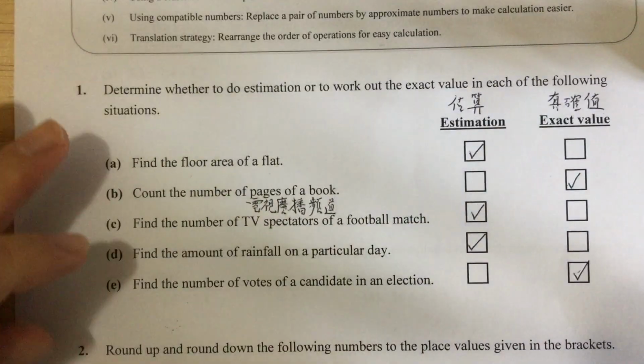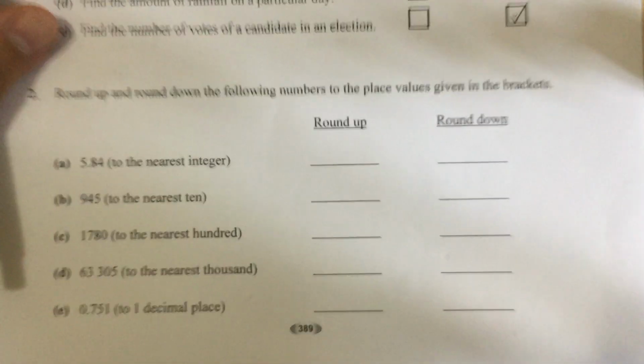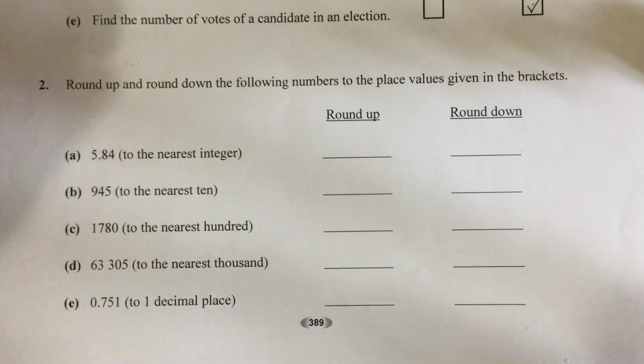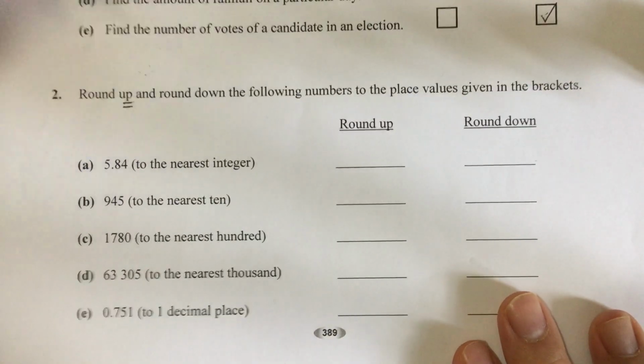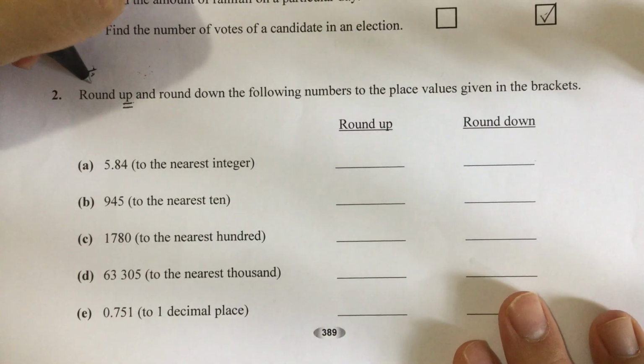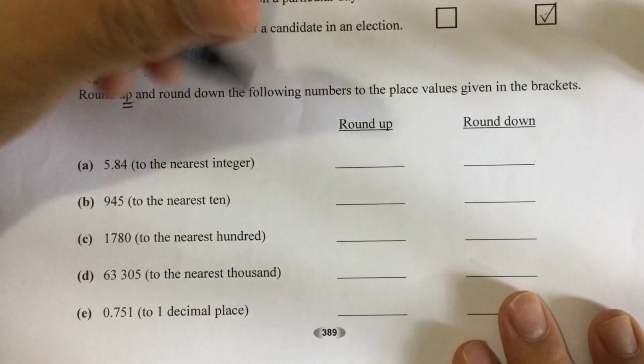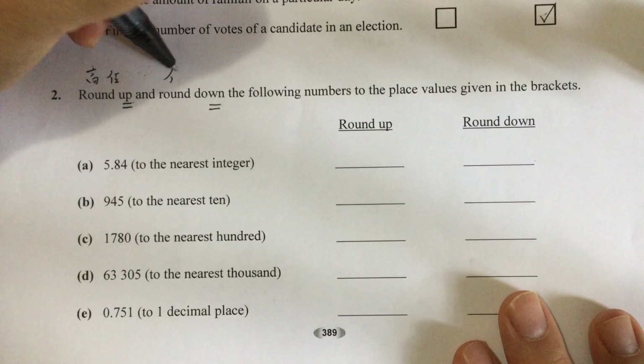And then we will go to number 2. We are going to round up and round down the 4 numbers to the place values given in the brackets. So first of all, what is the meaning of round up? In Chinese, this one is 高估. And you have round down. This one is called 低估.